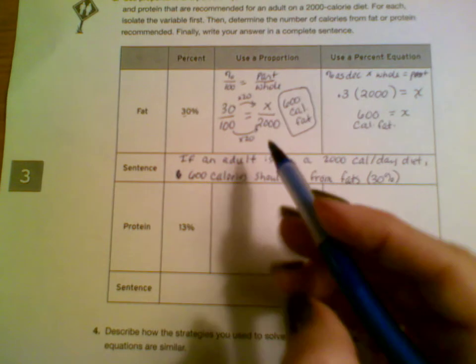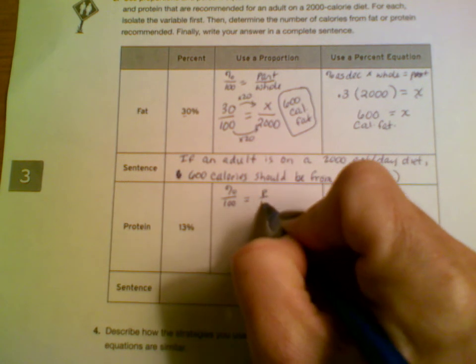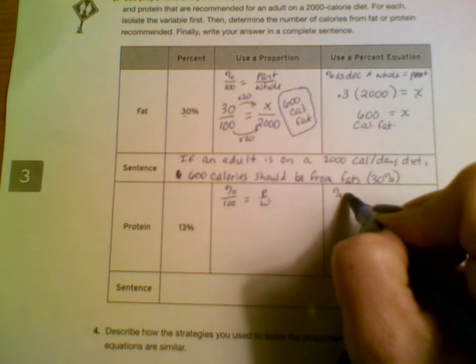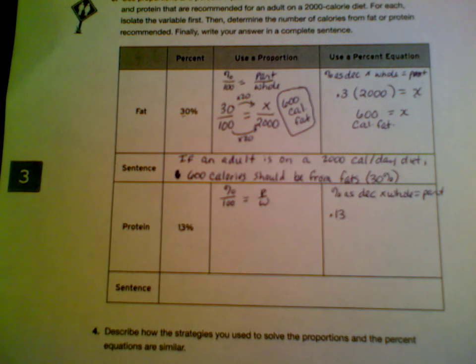Okay, I'm going to walk you through one more. Percent over 100, part over whole, percent as a decimal times whole equals part. I'm going to do this first. 13% is 0.13.